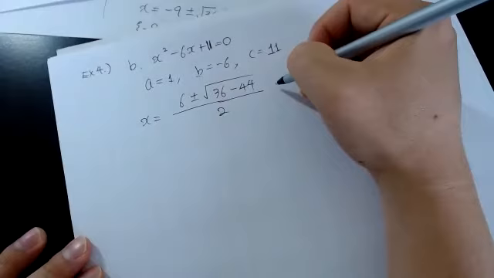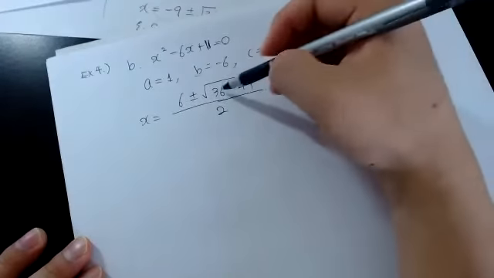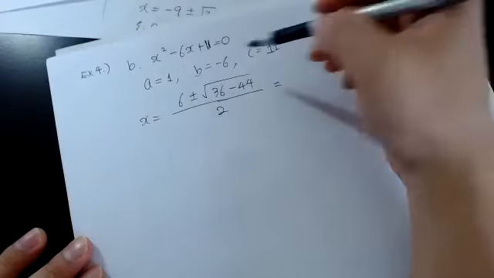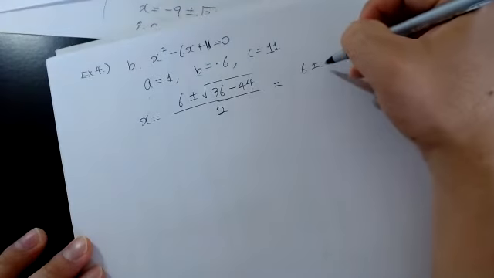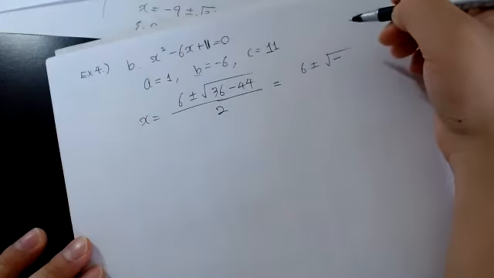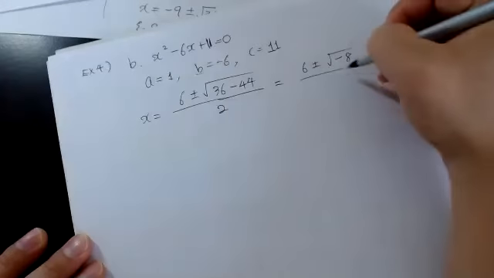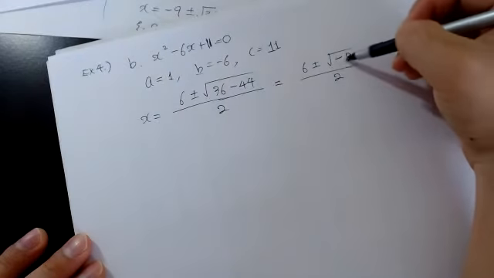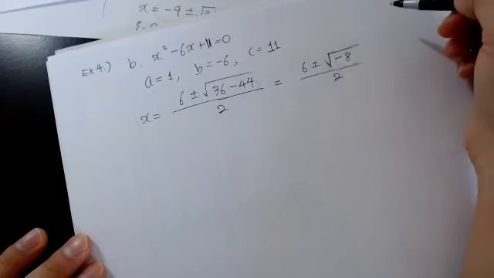Now we simplify the numbers under the square root. So 6 plus or minus the square root of 36 minus 44, which is -8, over 2. You see that here we got a negative number under the square root. It means that this is a complex number.